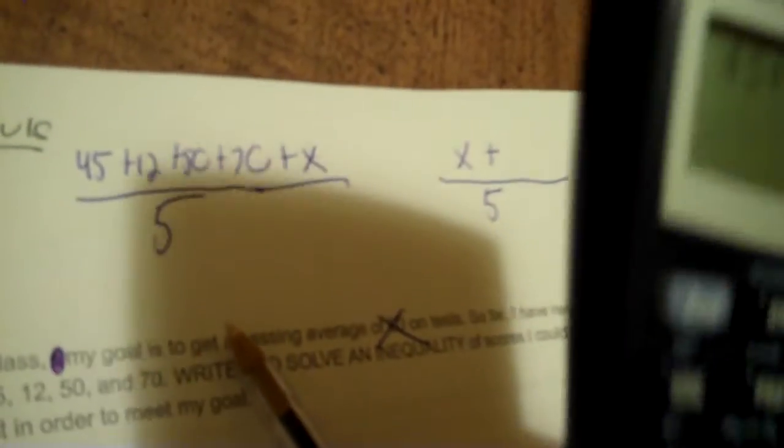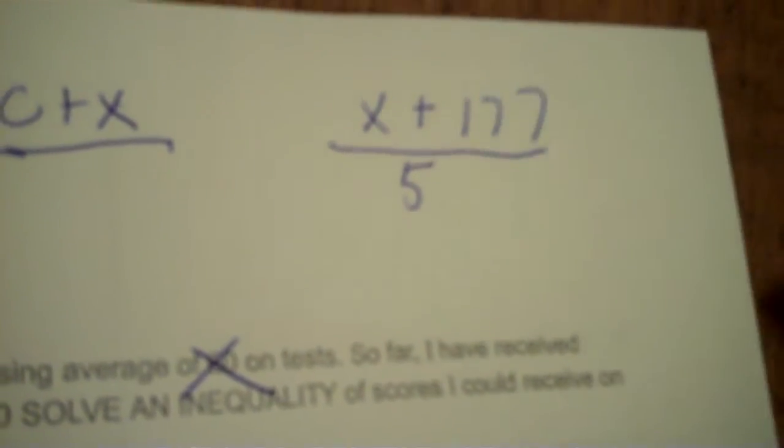So we have 45 plus 12 plus 50 plus 70 plus x. You need 5 on the bottom. Now simplify. You can make that simpler. You're still going to have your x and your 5, but the tests I've already taken I add together: 45 plus 12 plus 50 plus 70 is 177. So I now have x plus 177 over 5.